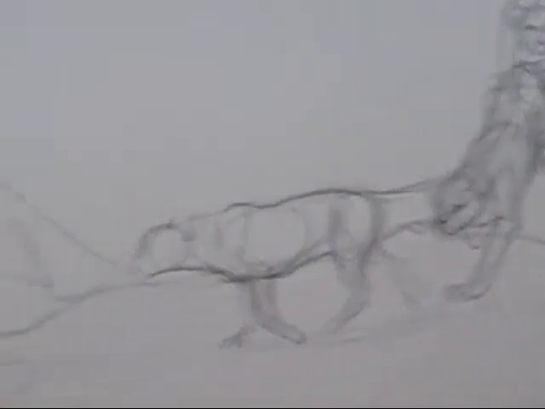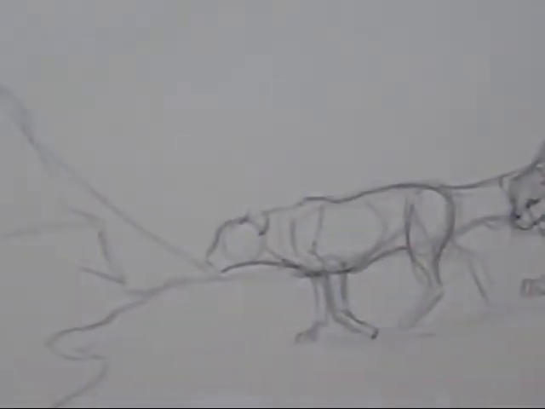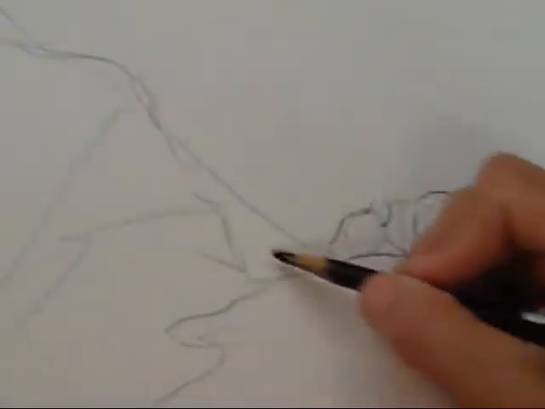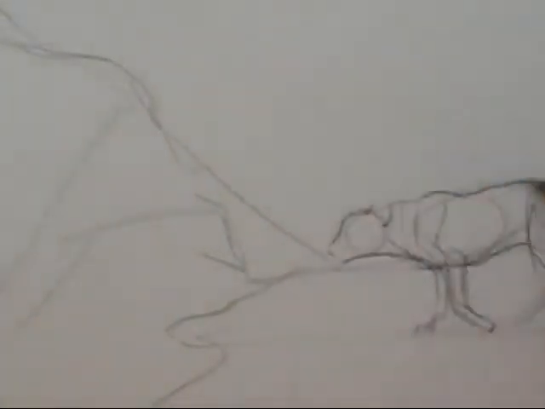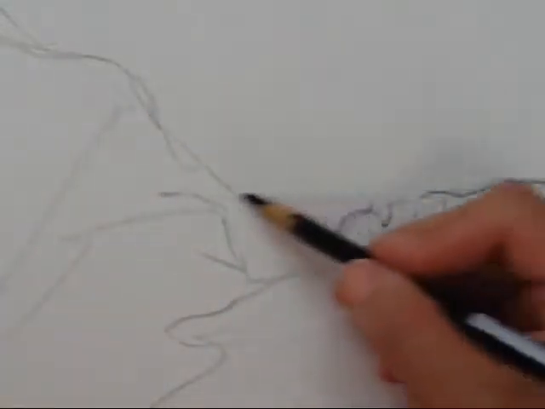Okay. Now, we've got the cat rotating. Now I'm going to take him up the cliff. And so we get a little bit of a rear view here, coming towards the cliff.